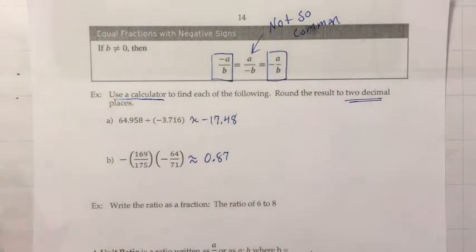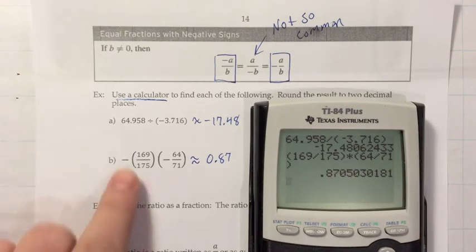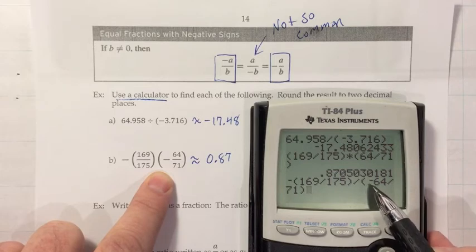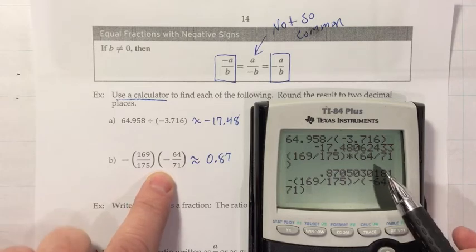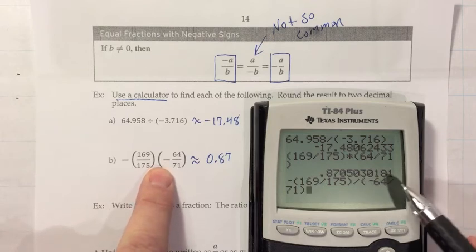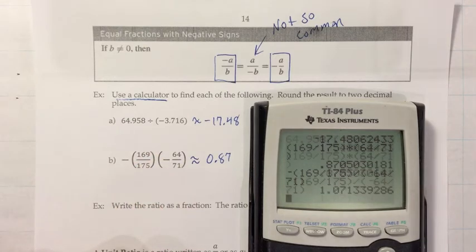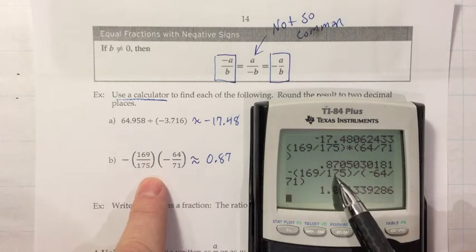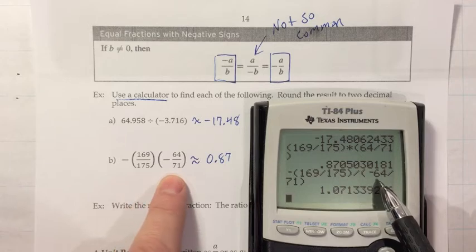And I will just point out real quick that if you wanted to keep all those signs there and enter them in, you certainly could. I will just point out real quick that for that negative, I started to hit the subtraction key, and you will get an error if you use a subtraction key in a spot where you're just trying to assign a negative. So be careful with that. If you're just trying to say it's negative, do it that way. Uh-oh, got a different answer. What did I do? 169 over 175 is correct, and 64 over 71 is correct.